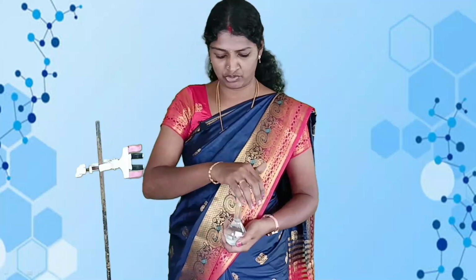So wash the burette with distilled water. Then rinse the burette with the sodium hydroxide solution.